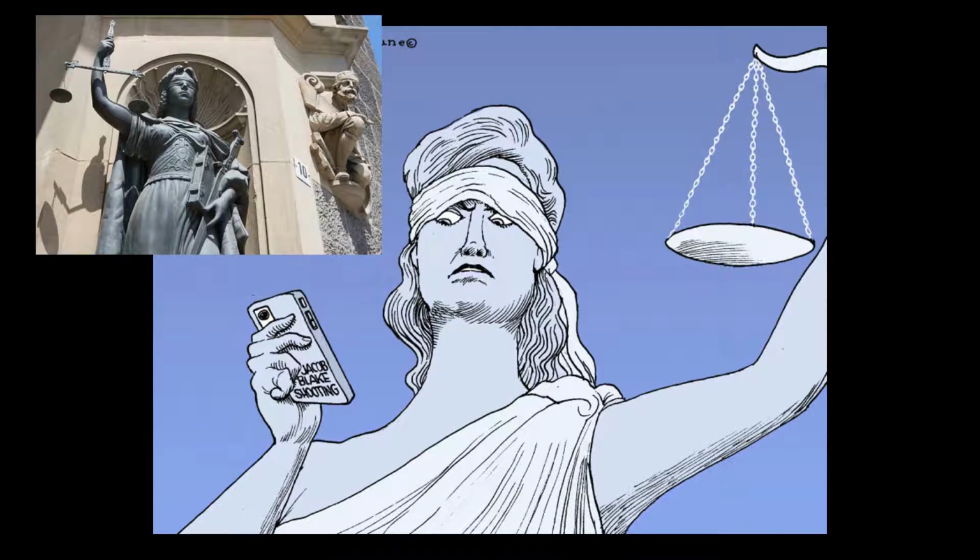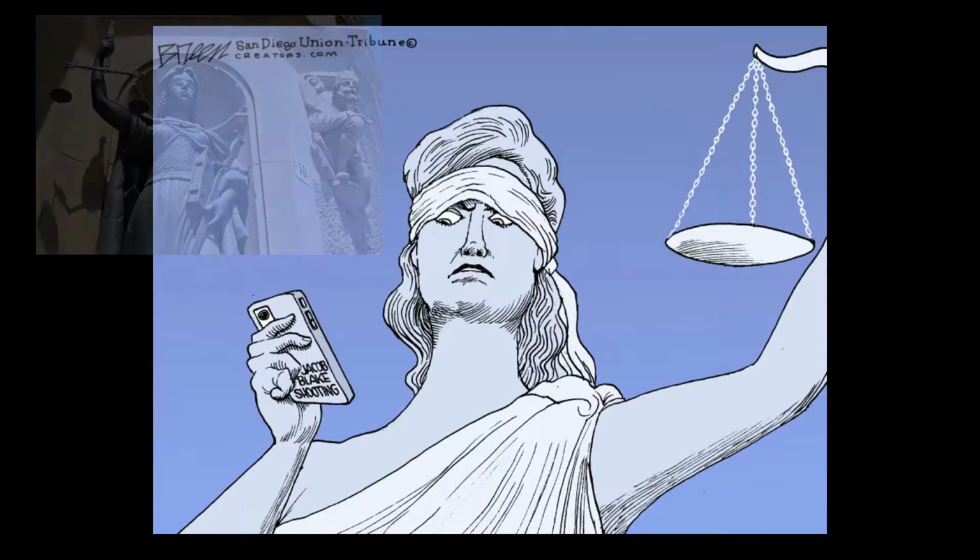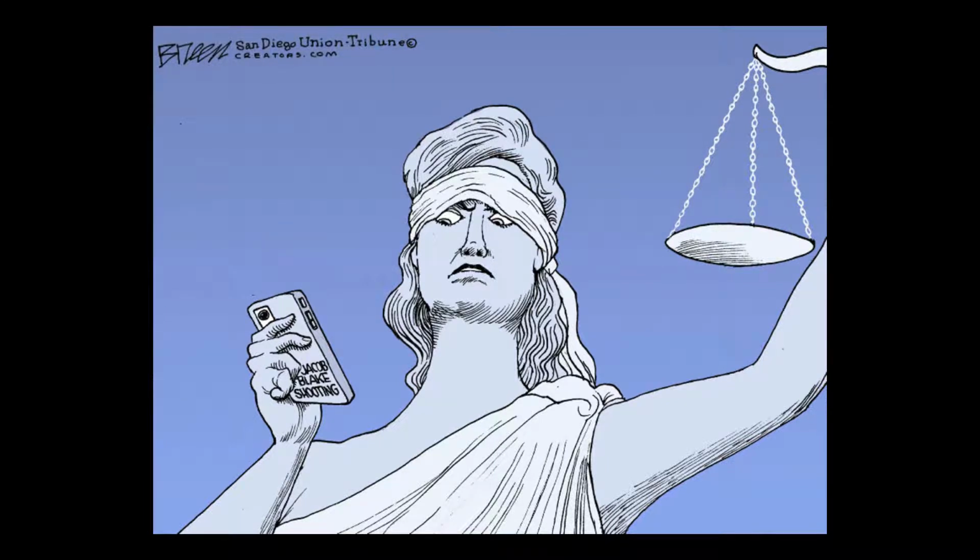And she's actually normally supposed to be blindfolded. It's blind justice. She's just listening to the facts. Only here, you can see the blindfold has been lifted up. And she's looking at a smartphone. In this case, there's actually the words on this phone saying, Jacob Blake shooting. There's any number of ways to take this.